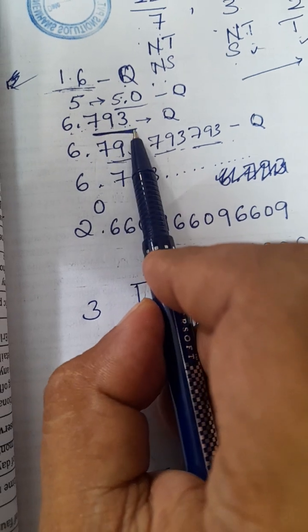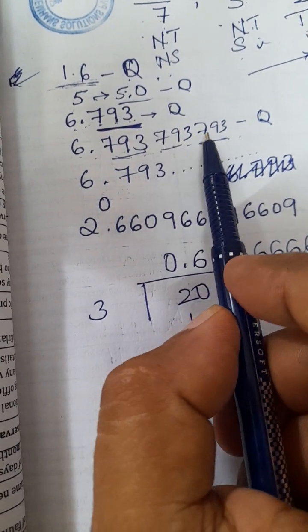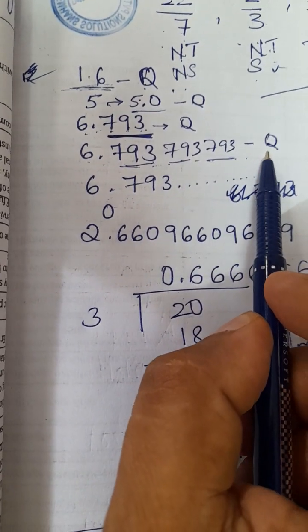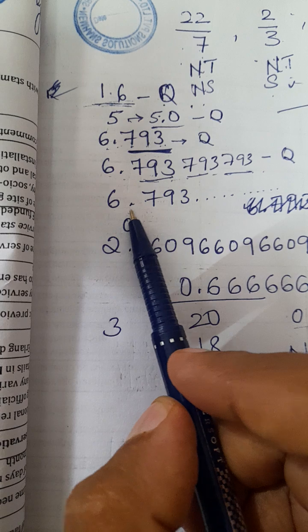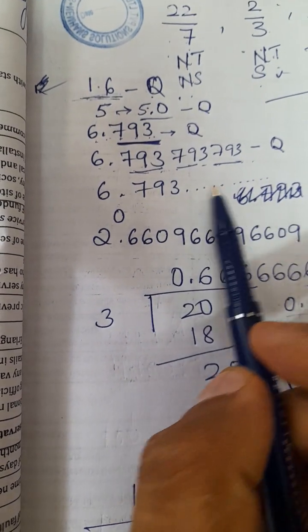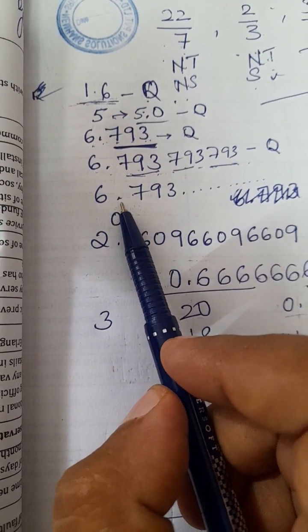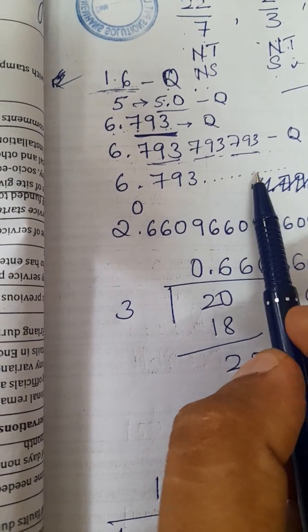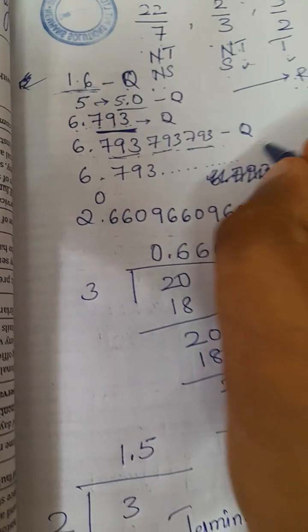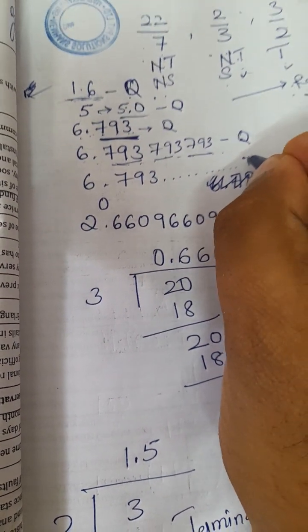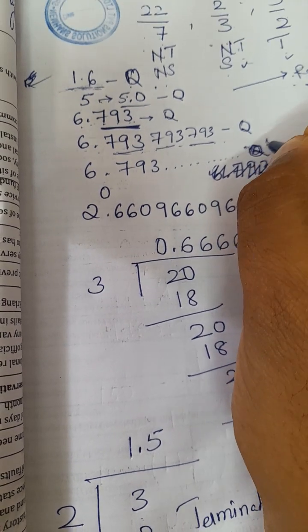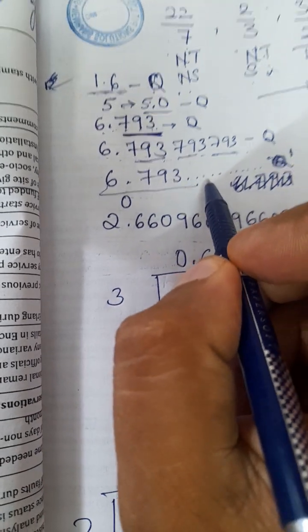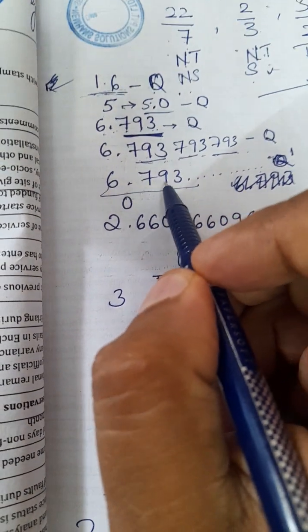Then 6.793 with a bar: when there's a bar, it repeats 793, 793, 793. So there's the same repeated pattern, which is why it qualifies to be a rational number. Then if I say 6.793 dot dot dot, the digits 7, 9 and 3 are different and the pattern is not repeating, it goes on. I don't know what it is. So it qualifies to be an irrational number, Q dash. It's non-terminating and there is no standard pattern of repetition.